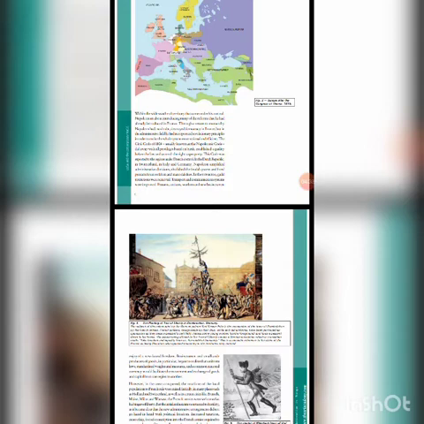Their activities and campaigns prepared the way for the French armies which moved into Holland, Belgium, Switzerland, and much of Italy in the 1790s. The French armies began to carry the ideas of nationalism abroad.